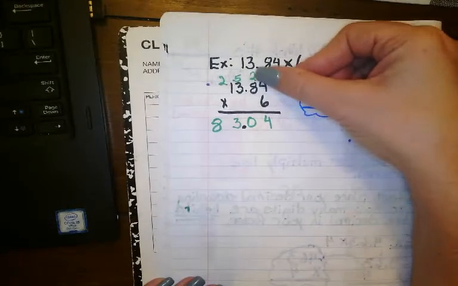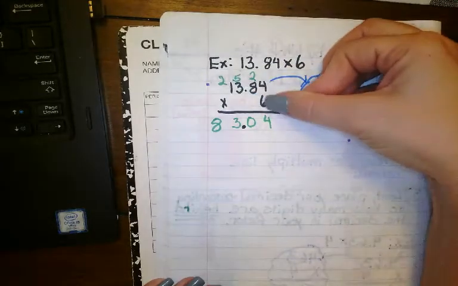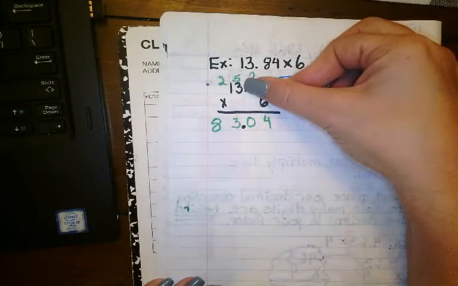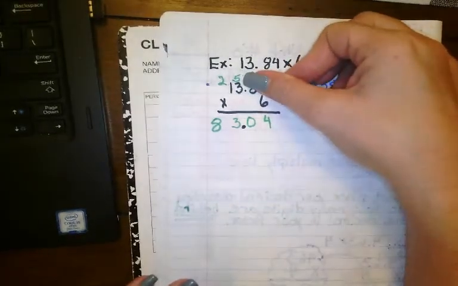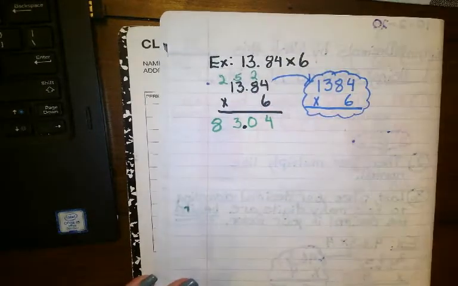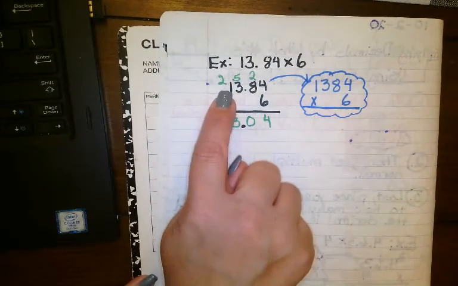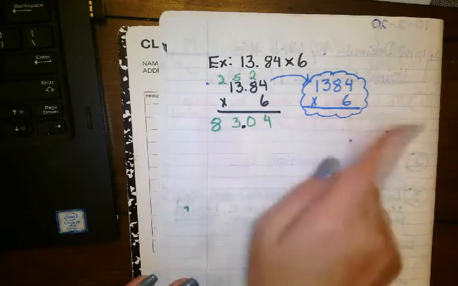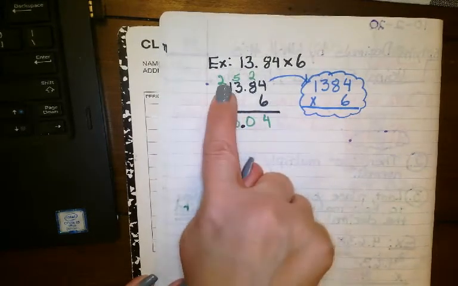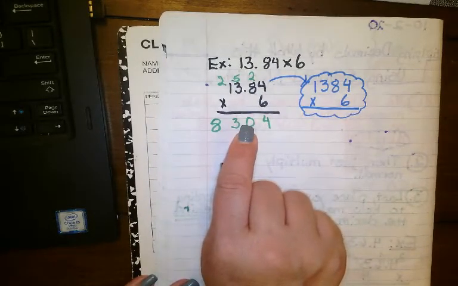Okay, 48 plus 2 is 50. So I put down my 0, carry my 5. 6 times 3 is 18, plus 5 is 23, so put down my 3, carry my 2. 6 times 1 is 6, plus 2 is 8. So you end up with an answer that looks like this. It looks like 8,304, but really it's a decimal.